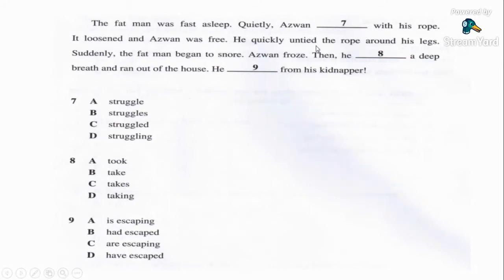"He quickly untied the rope around his legs. Suddenly, the fat man began to snore. Azwan froze," past tense. "Then he took a deep breath and ran out of the house." Ran is past tense. "He escaped from his kidnapper." So once we have read this paragraph, we can determine that it is in past tense. Now let's look at the answers.